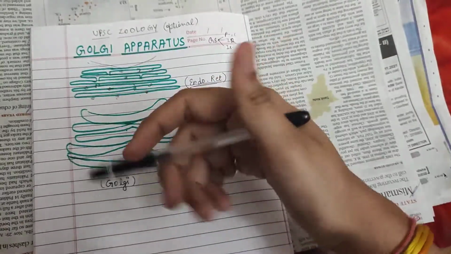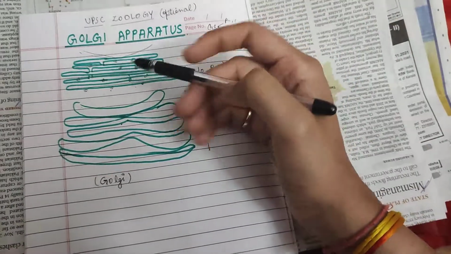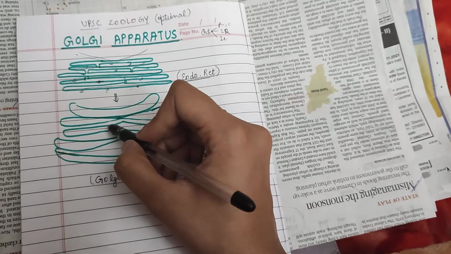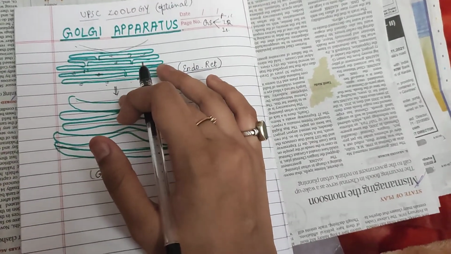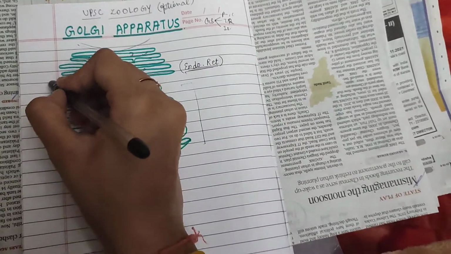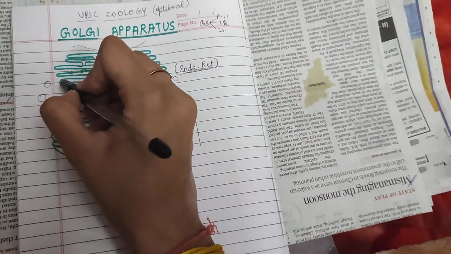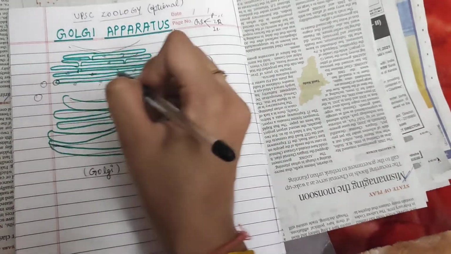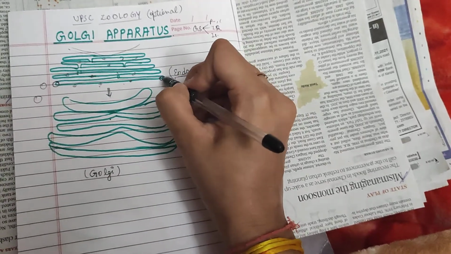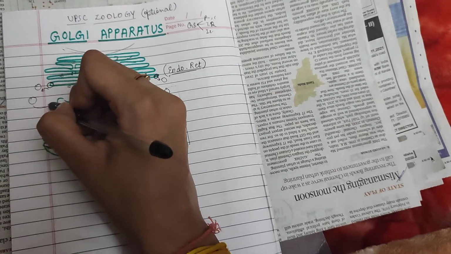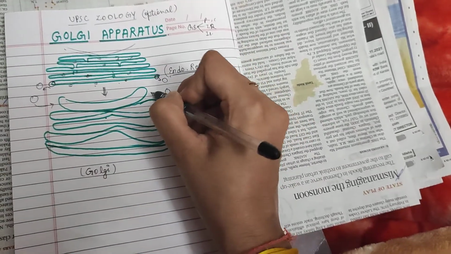They undergo certain modifications, and then they are passed on to the Golgi apparatus. Now how are they transported, how are they passed on? I told in the previous video also, it happens through vesicles. Vesicles get pinched off from the endoplasmic reticulum, and they start to move towards the Golgi.